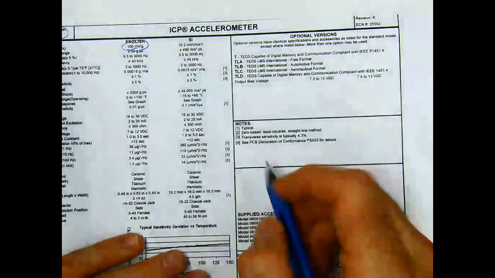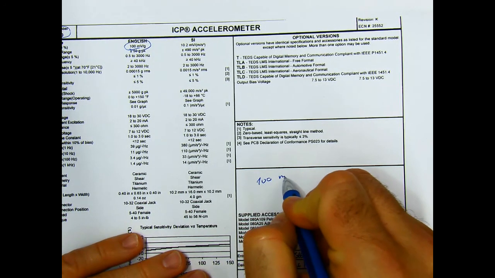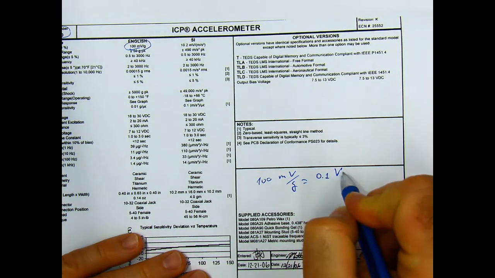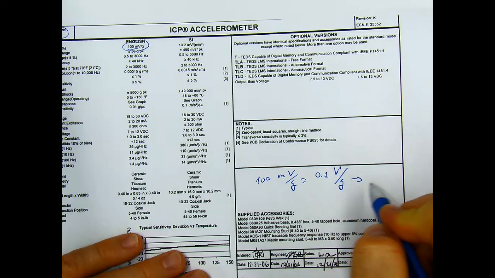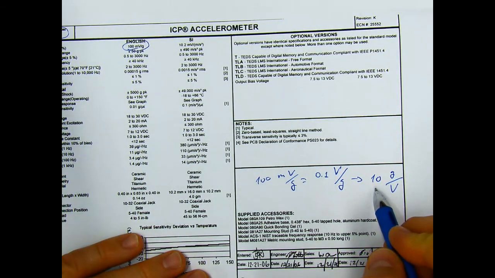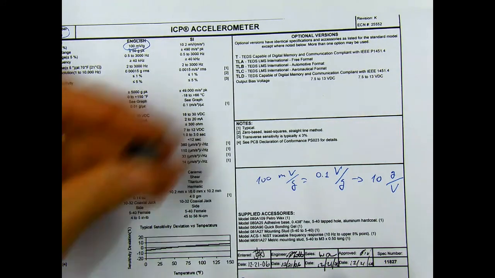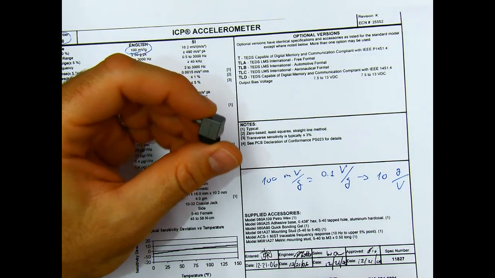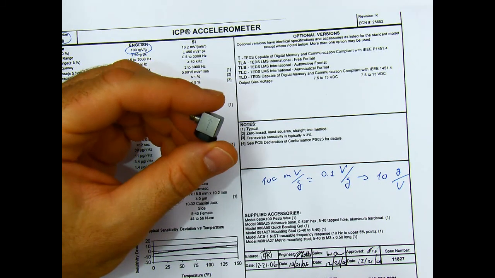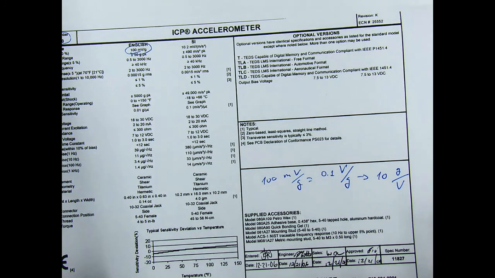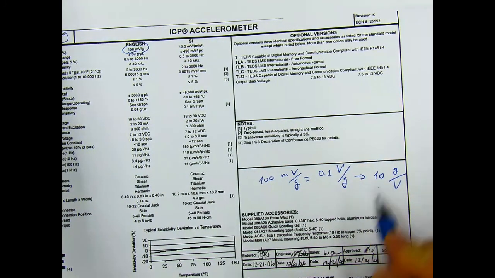So it's 100 millivolts per G, or 0.1 volts per G, which is transferred to 10 G per volt. This is the source for the 10 which we used before. For the piezoelectric sensors, there is no bias. They are not good for any constant value. They only work in dynamic range. So there is no bias. So you are using this scale factor with your setup.